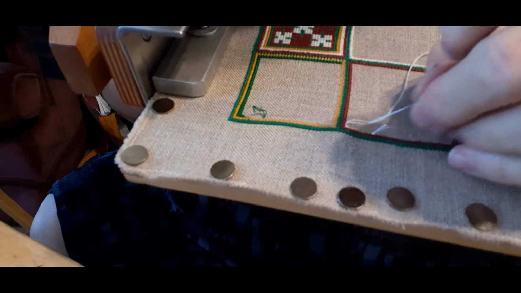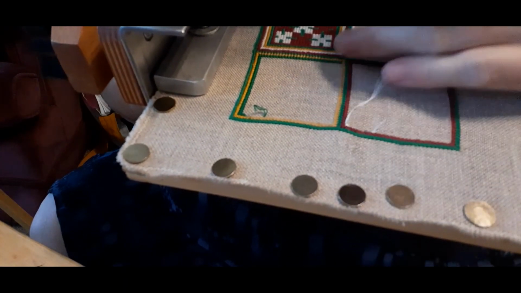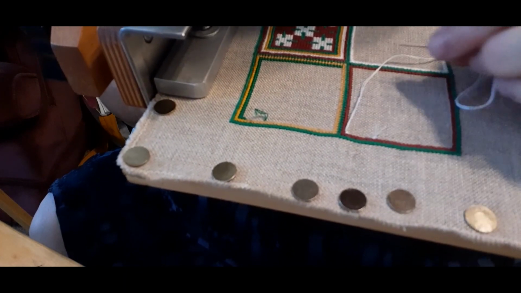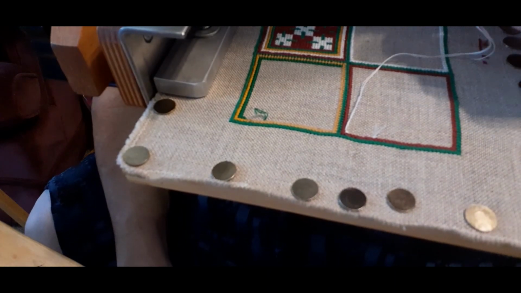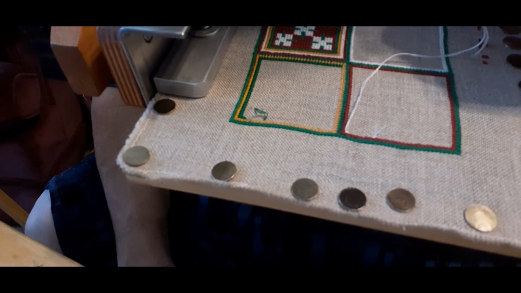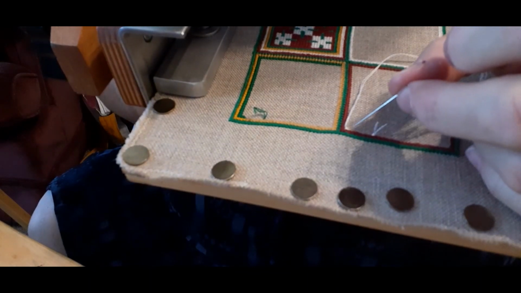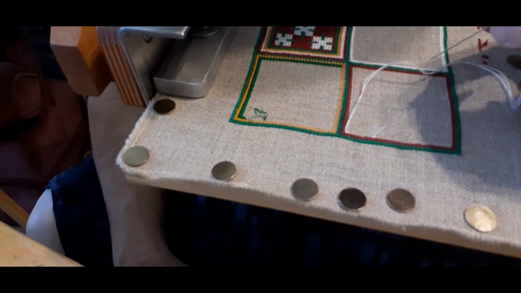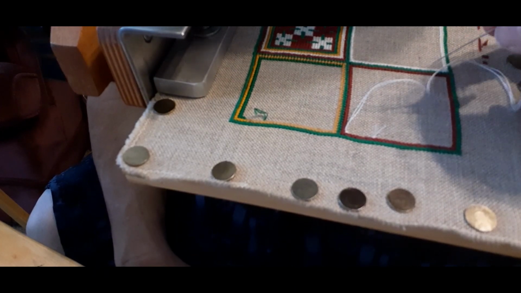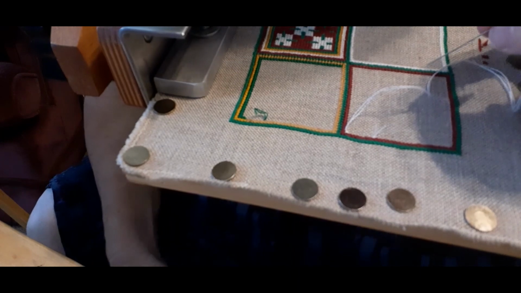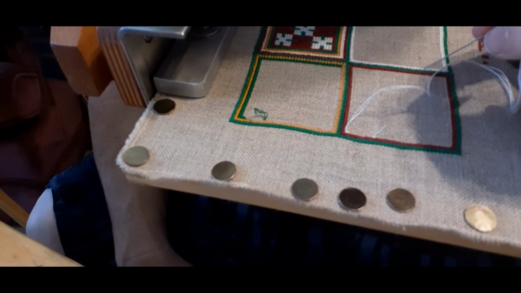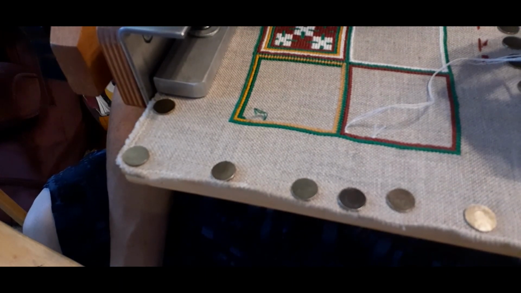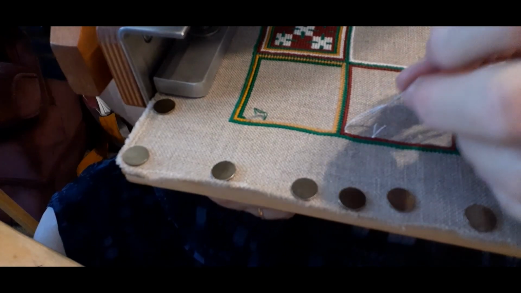Okay, and then this is 28 count, which means that I'm counting the warps. It would be equivalent to like a 14 count Aida, a 28 count. So really, if you have problems seeing a 14 count Aida, then you're going to have a problem finding a 28 count linen. But if you train your eyes, if you can look at a 14 count Aida and not have problems, then you definitely can do a 28 count. Actually, I'm thinking this is 36 count, which means that it's probably more of an 18 count Aida.